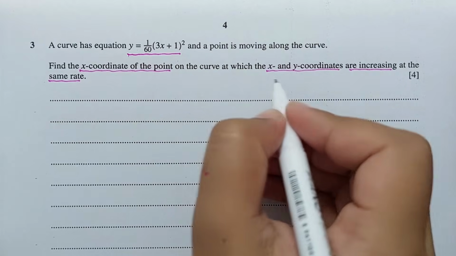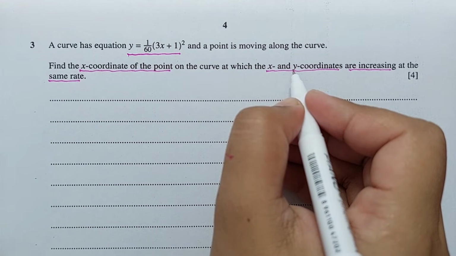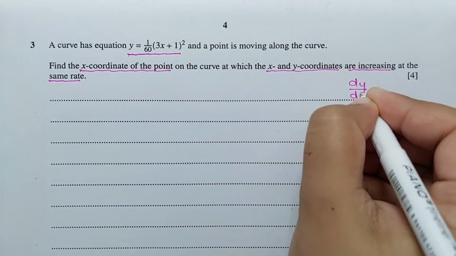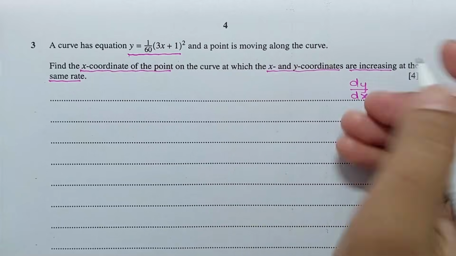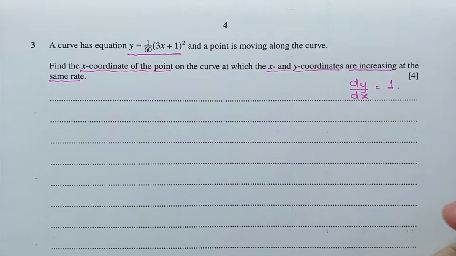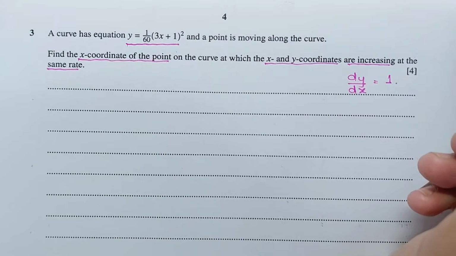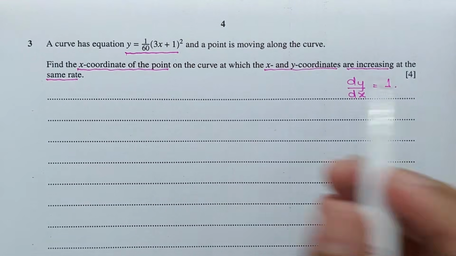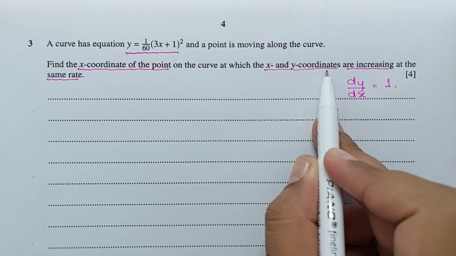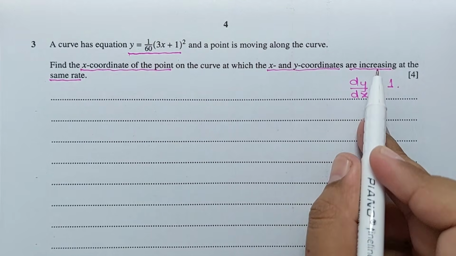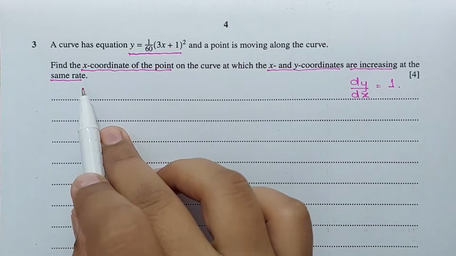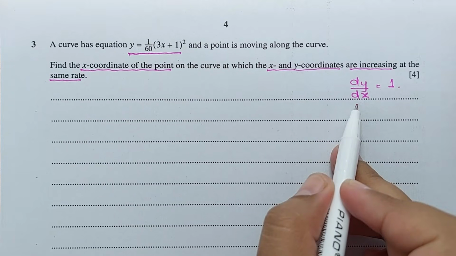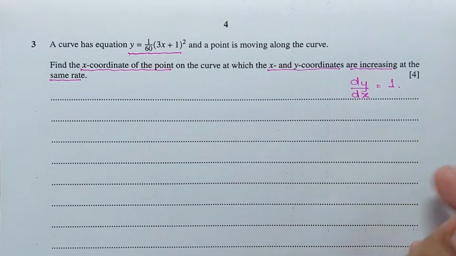When the x and y coordinates are increasing at a constant rate, it means dy over dx, the rate of the x and the y coordinate, equals 1. That constant rate we always assume equals 1. Constant rate or same rate, both are the same thing. So we need to differentiate y with respect to x, and the obvious thing is to equate it to 1.